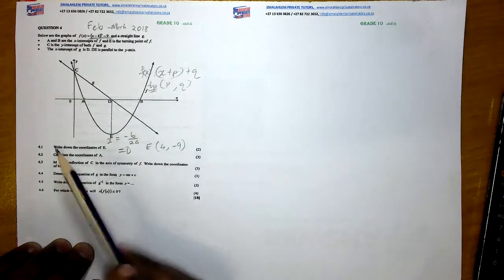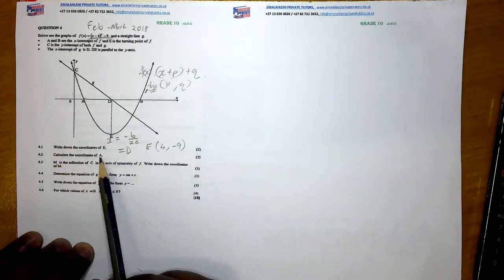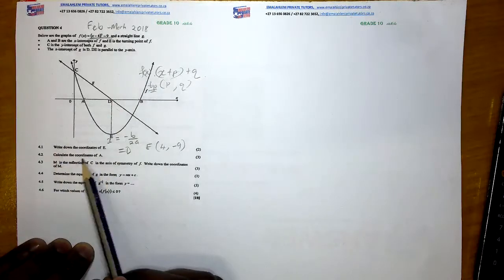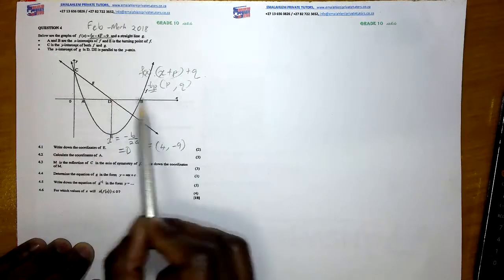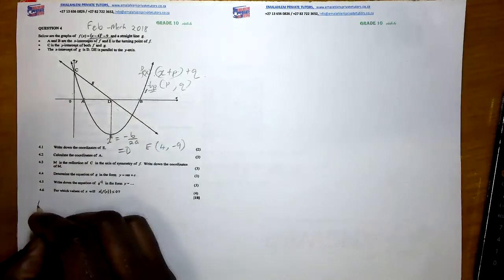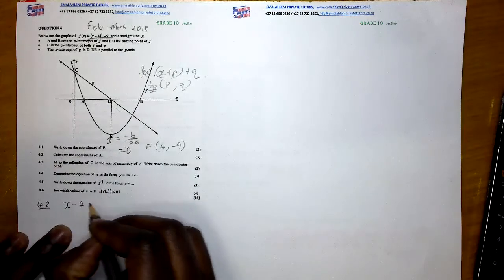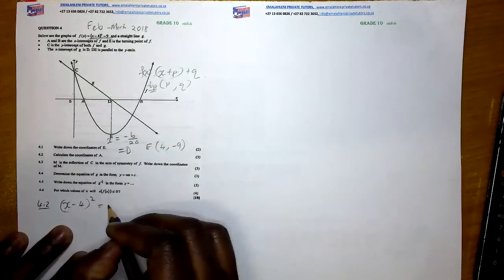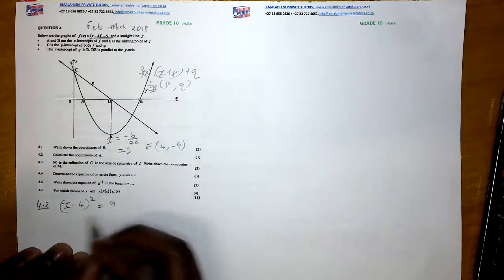Then the second question is saying calculate the coordinates of A. So here we are not calculating, we're just taking from the equation. A is one of the roots. So what do we need to do now? We are given the equation (x minus 4) squared minus 9. So let's just equate to 0, so (x minus 4) squared is equal to 9, and we're going to find the root of 9.